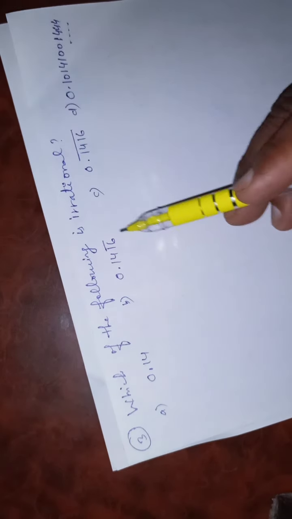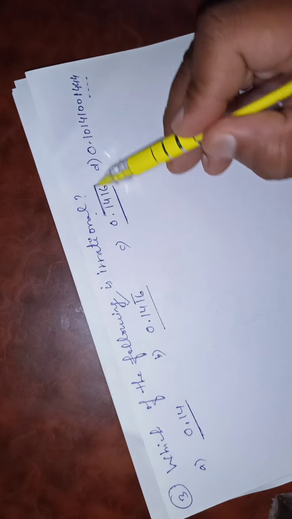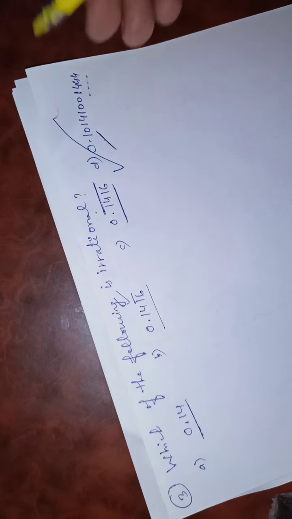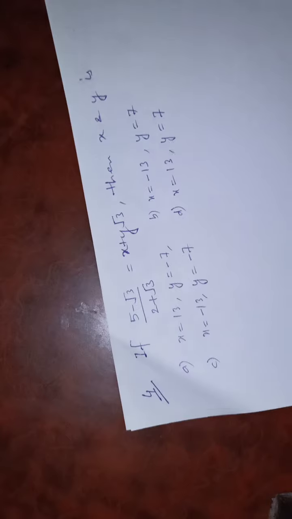Which of the following is irrational? Irrational, decimal representation of irrational number is non-terminating, meaning it will never end and also never repeat. This one has ended. In this one the repetition is 16, and in it 14 16, this one is repeating, so this one is left, so this is the correct one. So in this way you can do fast calculations easily. You can choose if you have the better knowledge. Fix your basics, then you will not have any problem.